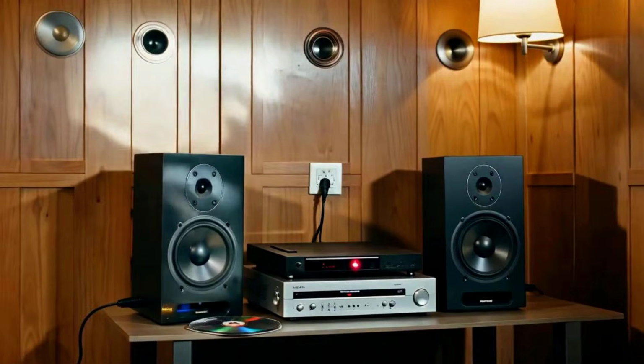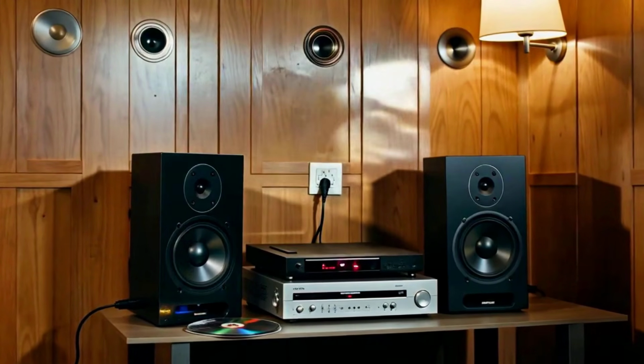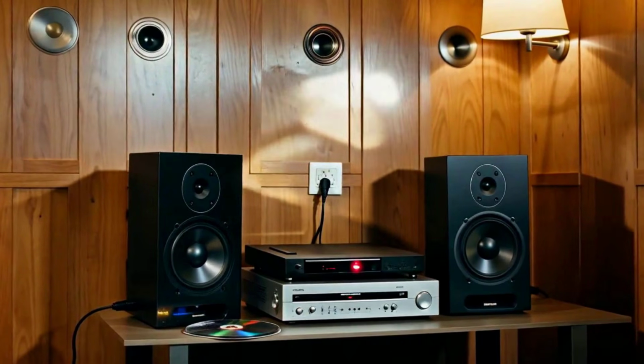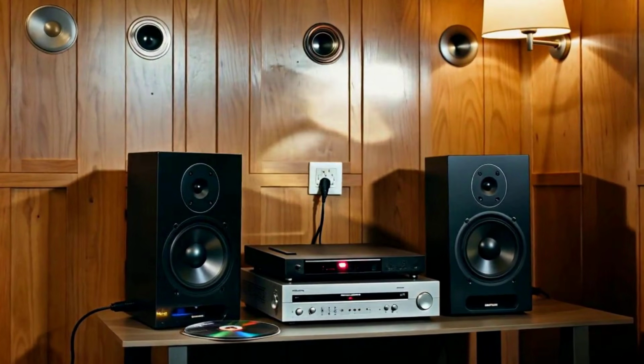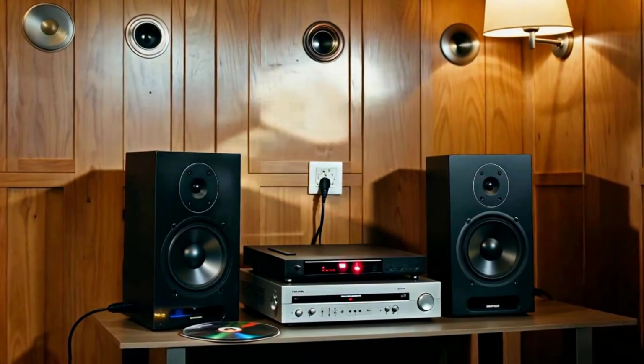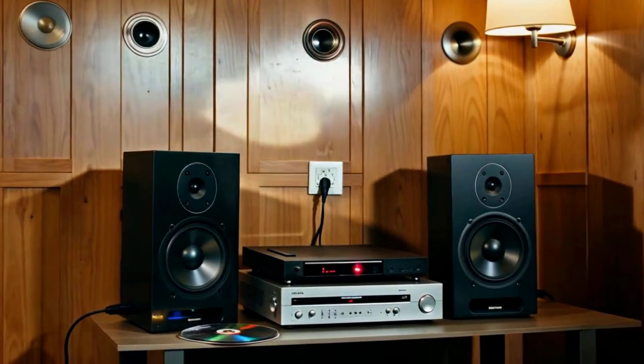When those reflections are too strong and too early, you don't just see it, you hear it. The soundstage becomes less stable, bass becomes harder to follow. Music loses a sense of flow. This is why some systems sound fast and others don't, and there is no perfect solution.